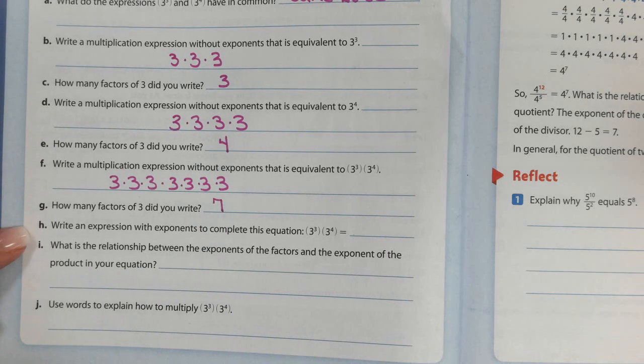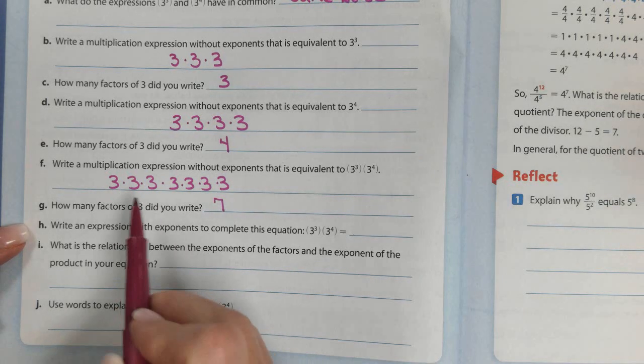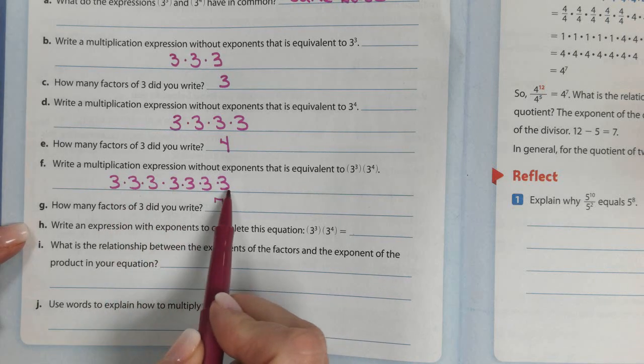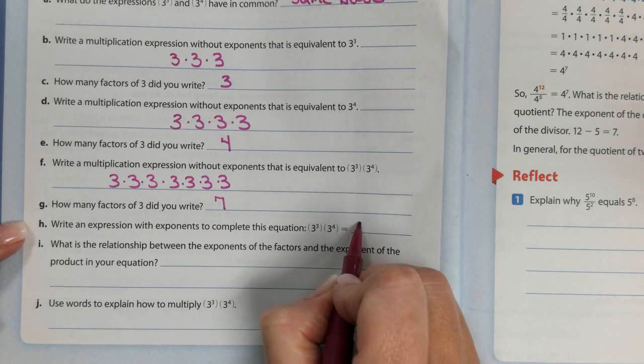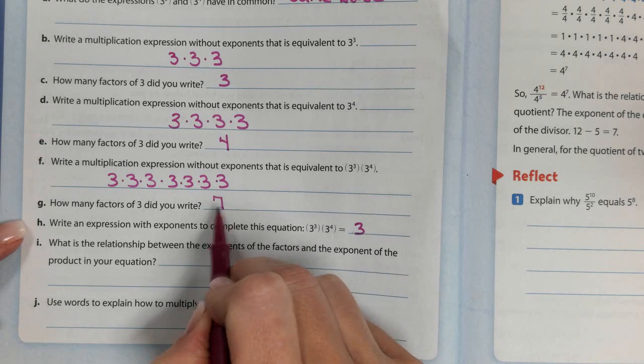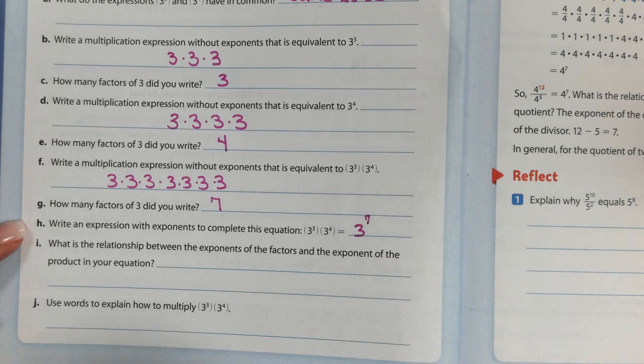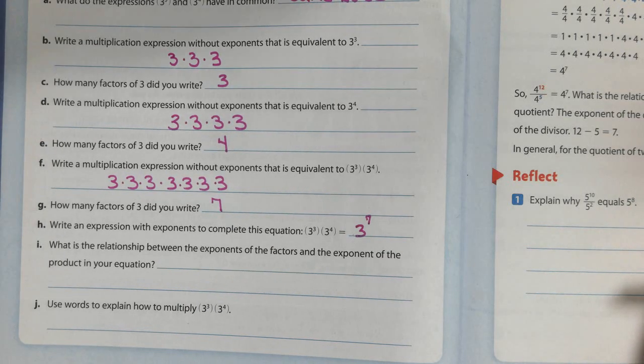H says to write an expression with exponents to complete this equation, 3 to the third times 3 to the fourth. So if I'm just writing my answer with exponents, I'm not finding the true value of the number, I'm just rewriting with exponents, I'm really taking this number and writing it with exponents. So 3 is always your base, and 7 would be my exponent.